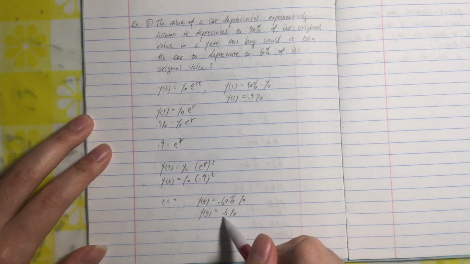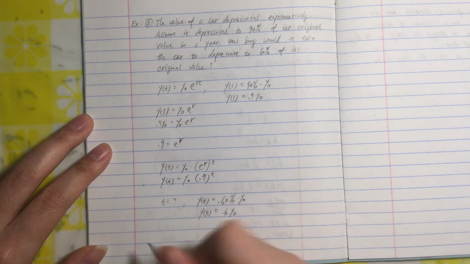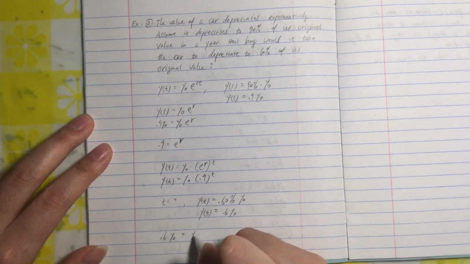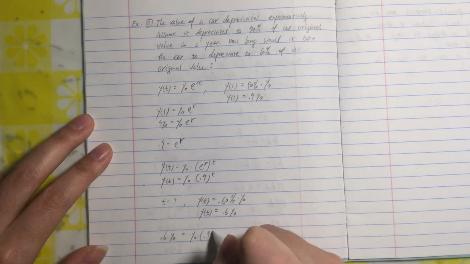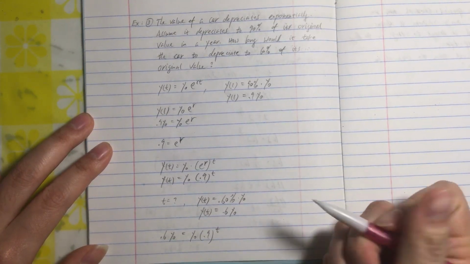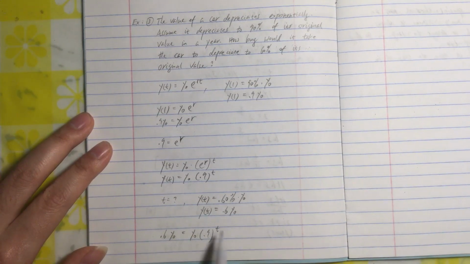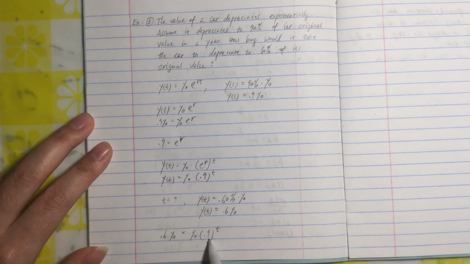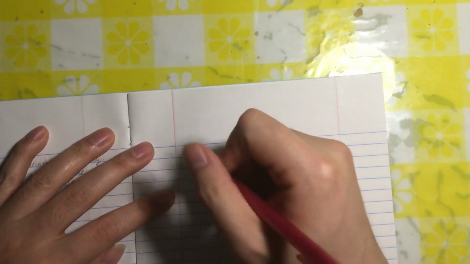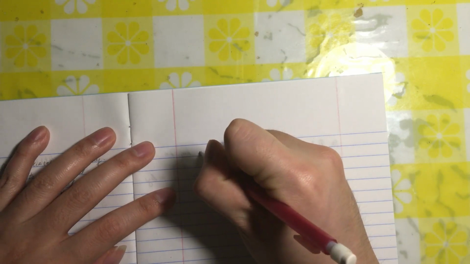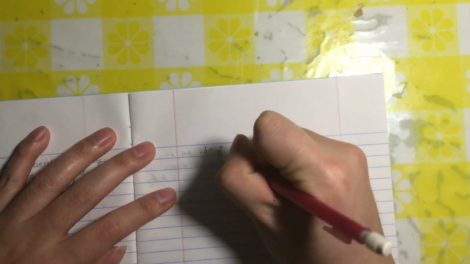If I plug in 0.6 y sub 0 for y of t, I get 0.6 y sub 0 equal to y sub 0 times 0.9 to the power of t. Now, on the left side and right side, they both contain y sub 0. So I can divide both sides by y sub 0, and they get cancelled. I get 0.6 equal to 0.9 to the power of t.